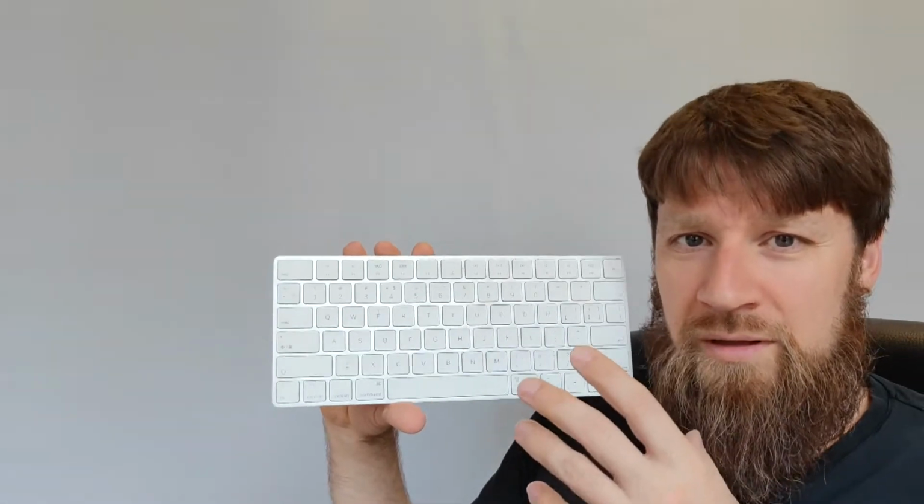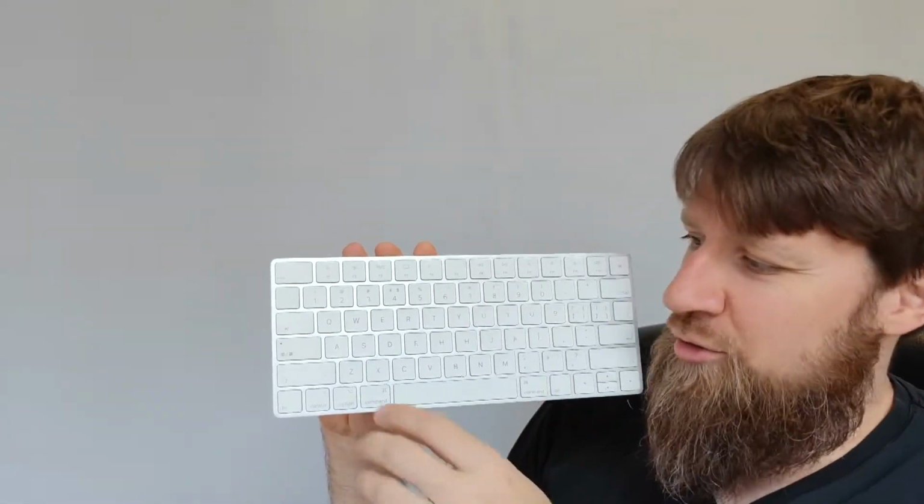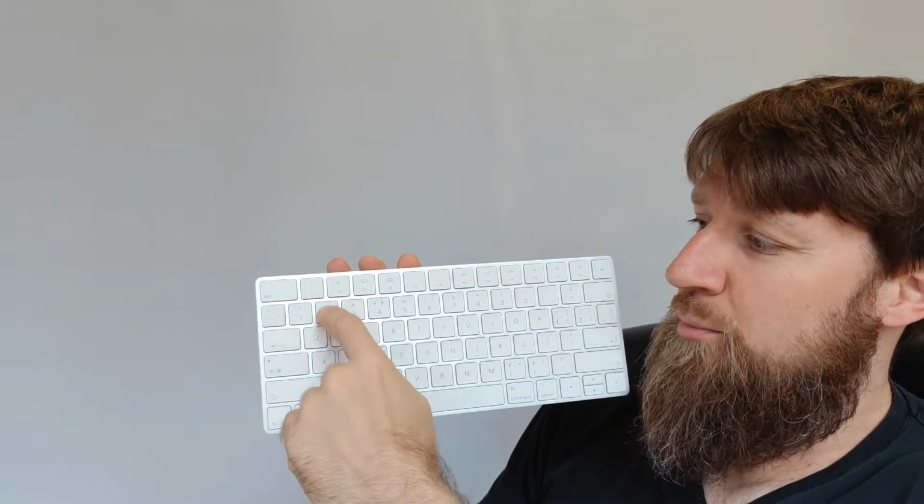But if you knew which word you meant, as you type on the keyboard, it will pop up on the screen. It'll give you three or four different options, and then you press the number key associated with that character.